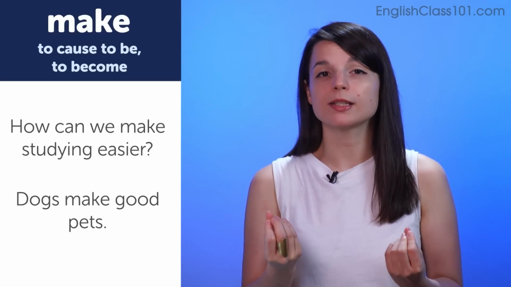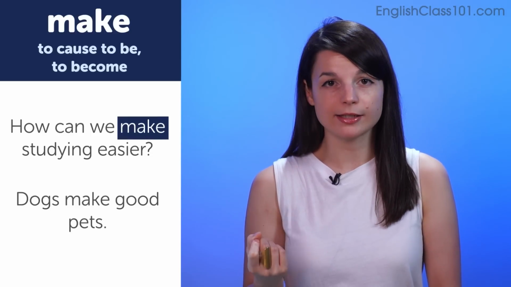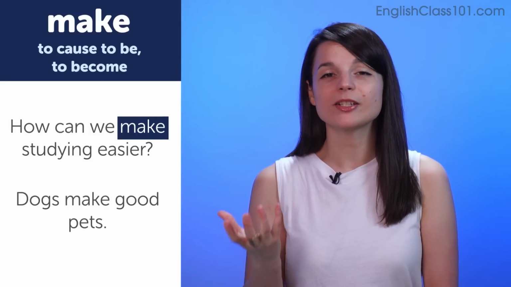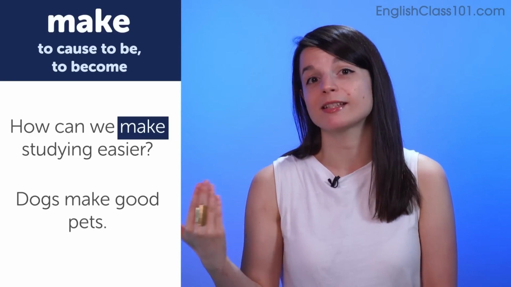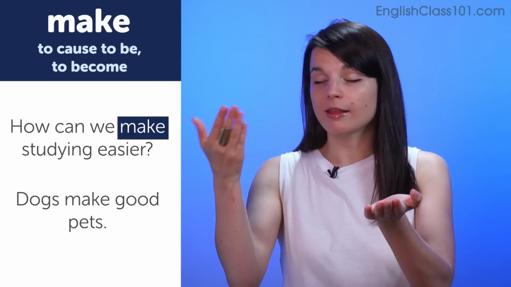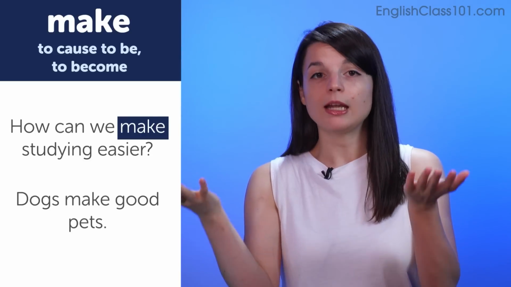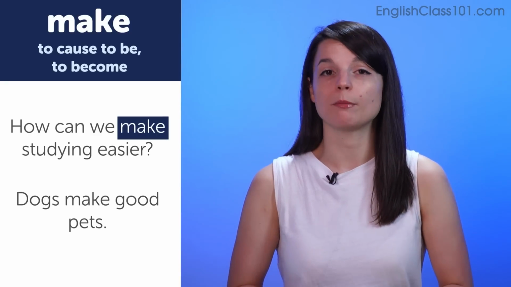In the first example sentence, we see, how can we make studying easier? Another way of saying this sentence is, how can we cause studying to become easier? So that's a much better way of saying cause to become: make. So how do we make something easier? When you see make plus the comparative form of an adjective, in this case make easier, it means cause to become adjective. That's kind of how you can remember this pattern.